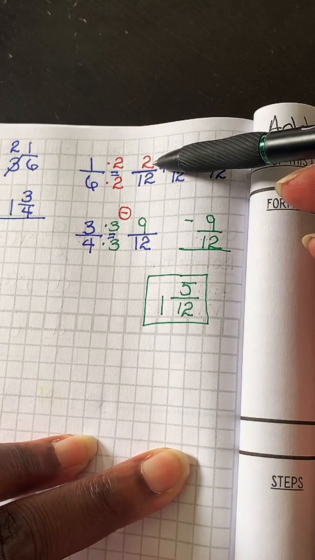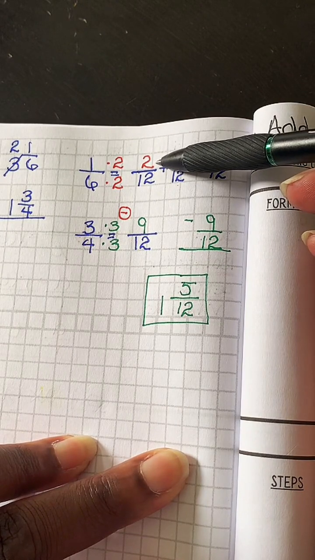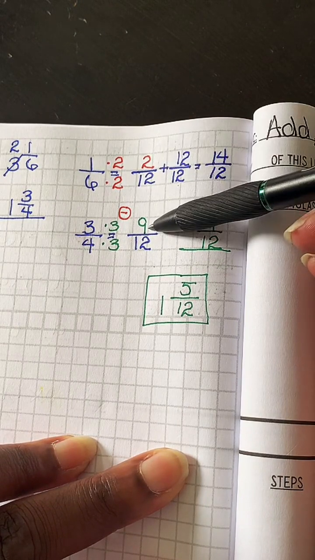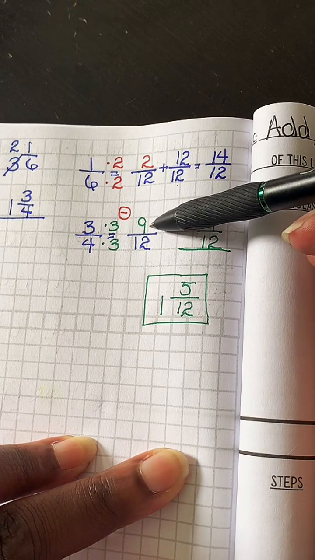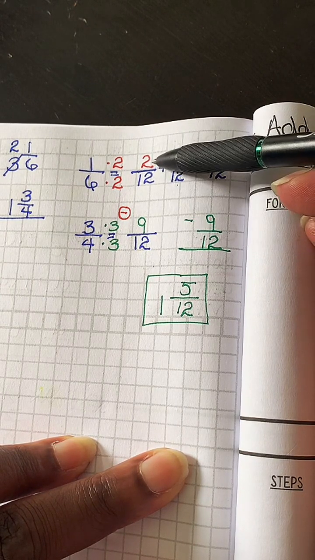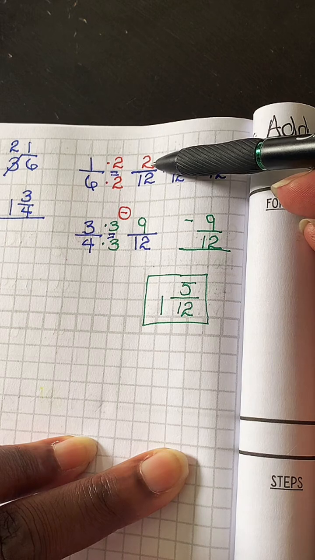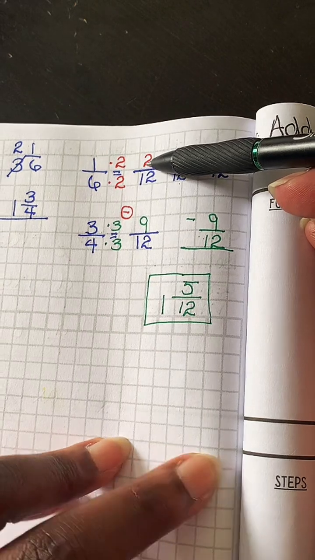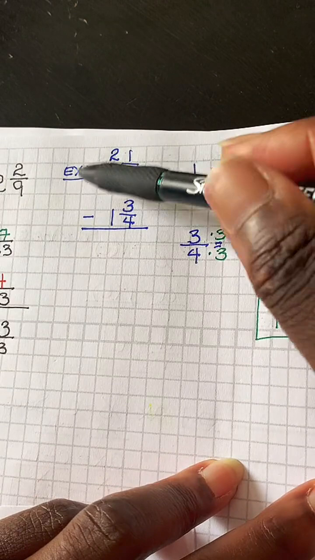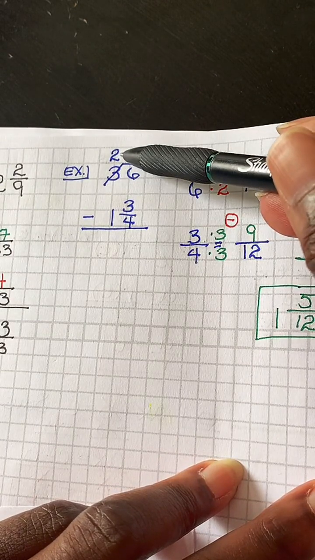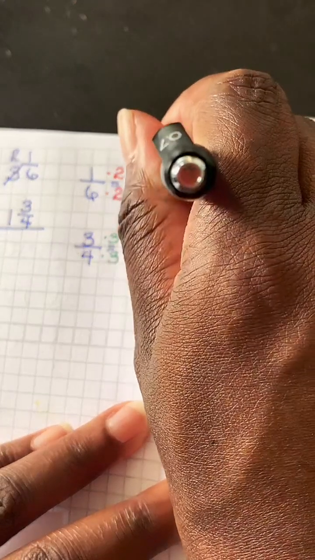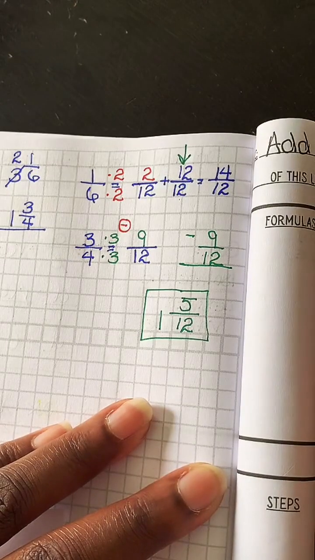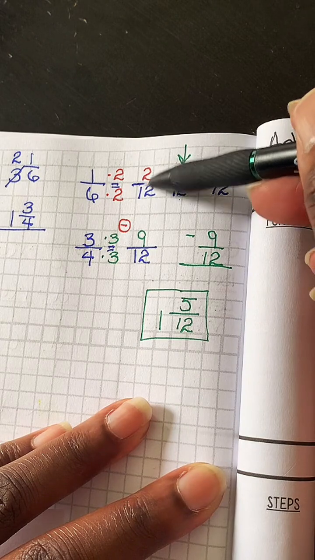We can't subtract when the top numerator is lower than the numerator down here. This has to be higher. So what you're going to have to do is borrow from its whole number, which was the 3. We made it into a 2. And then we had to add that whole number to this fraction.